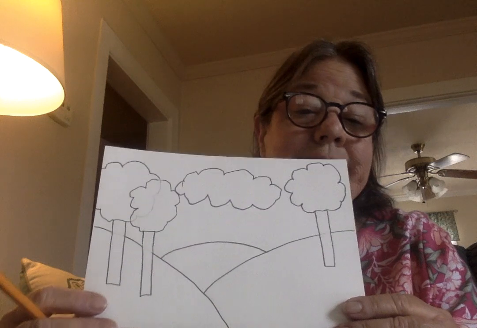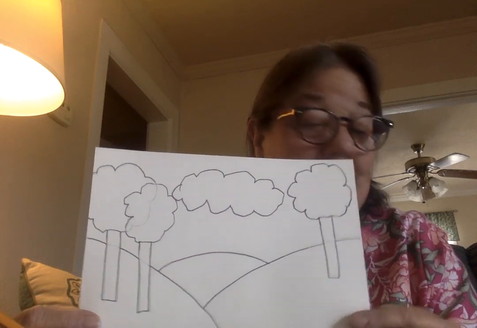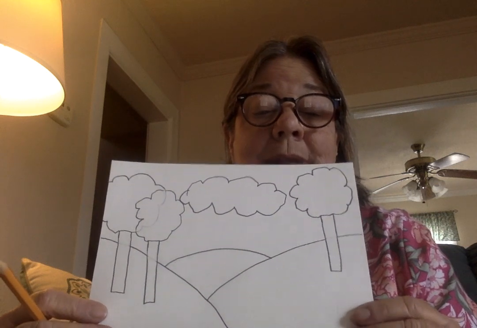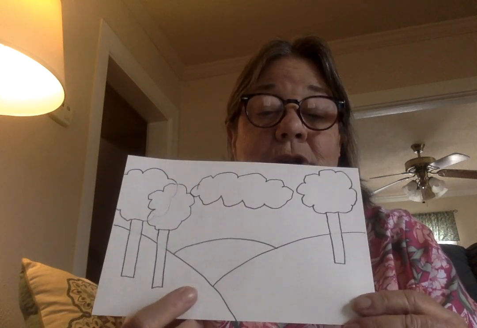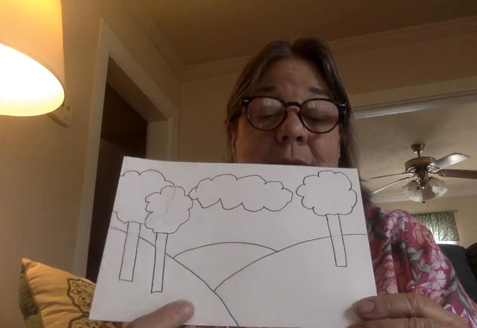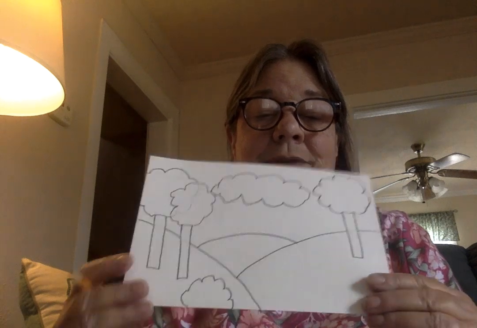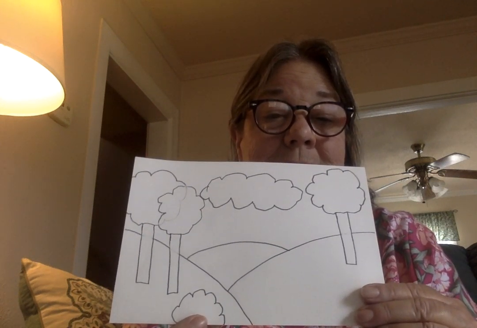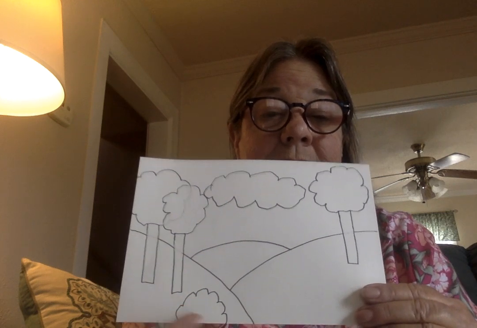Now, what we're going to do next is, let's add one more thing. Let's add a little bush at the bottom of this hill. And again, that's just a little curve and point. But it's going to make it look like we've got just a little bush down here in front of us. And it helps to make the trees look a little further back.